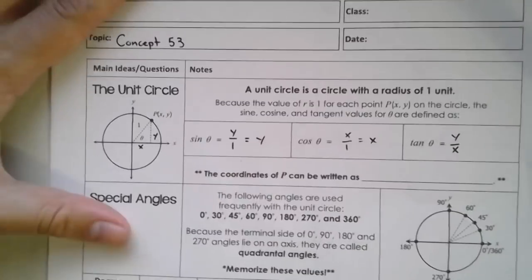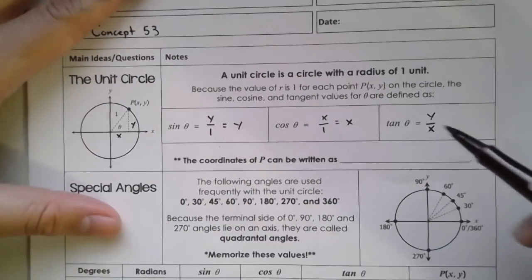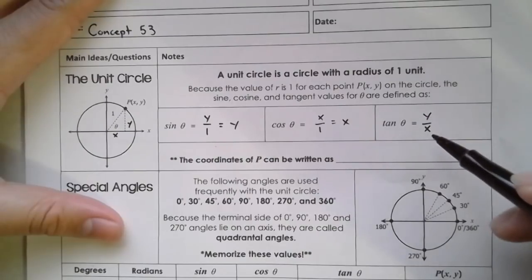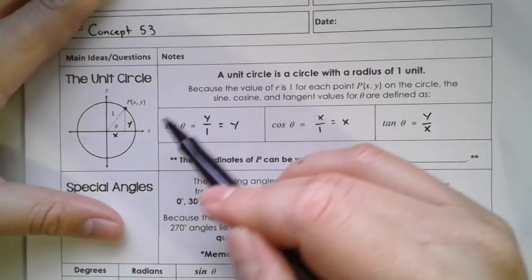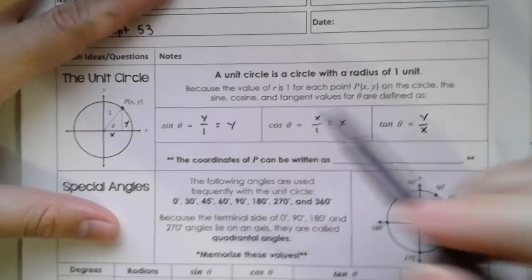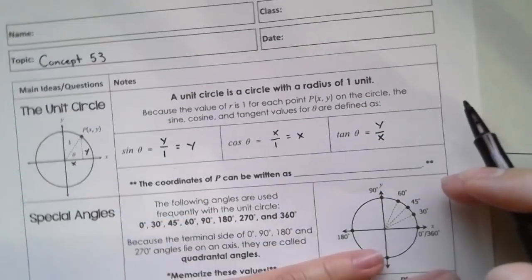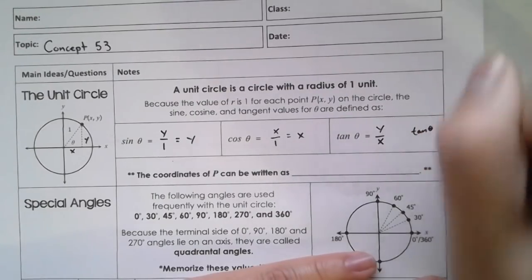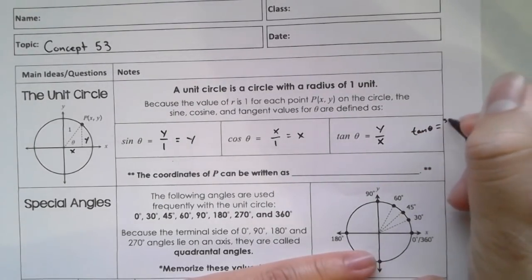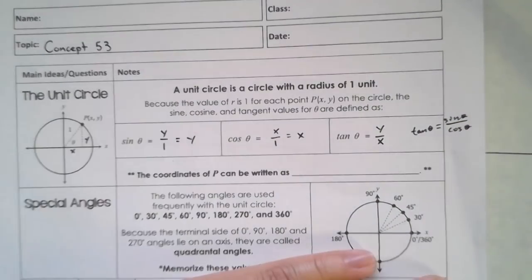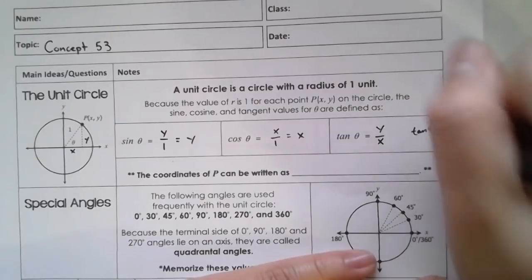Now this is very important because you might recognize something. Tangent theta is y over x. Y is sine theta. X is cosine theta. So this is our first, perhaps new maybe, but this is our first trig identity. Tangent theta is therefore equal to sine theta over cosine theta. Okay, so this one's key right here.